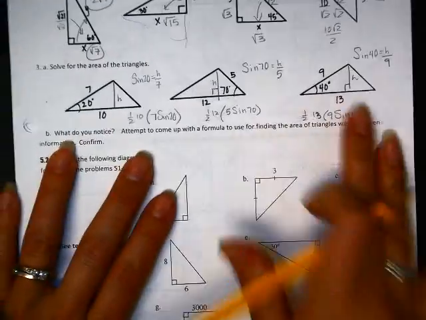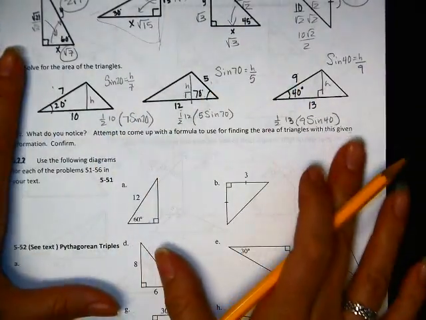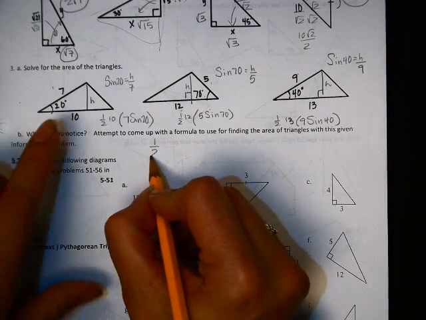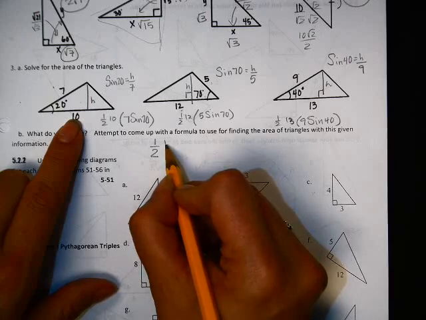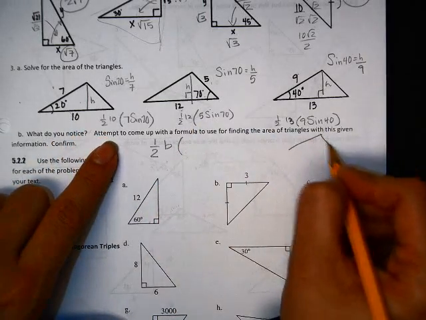Now, each of these, if you look at it, is SAS, SAS, SAS. So in this very special case, it appears to be that it's half of the base times, actually look at a triangle.